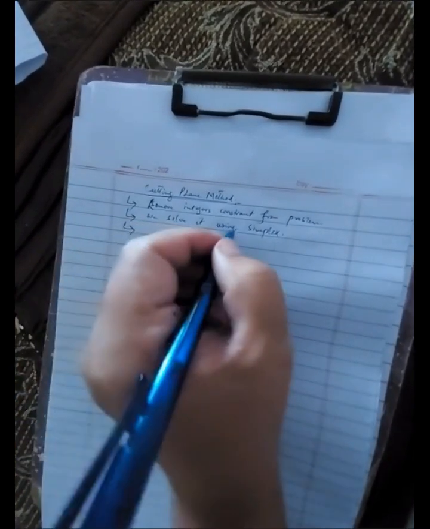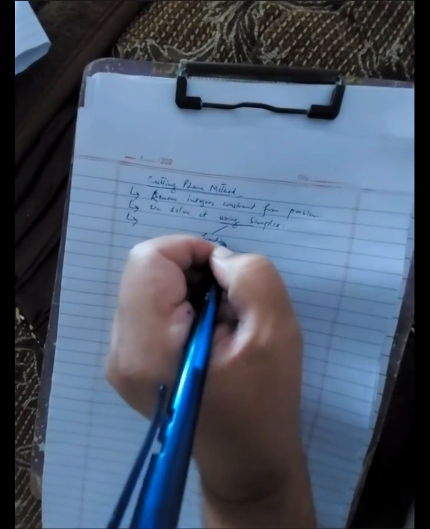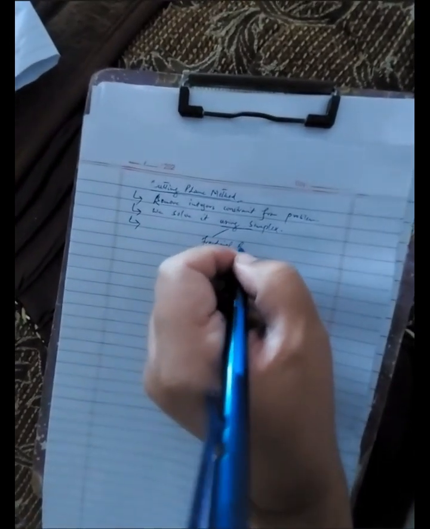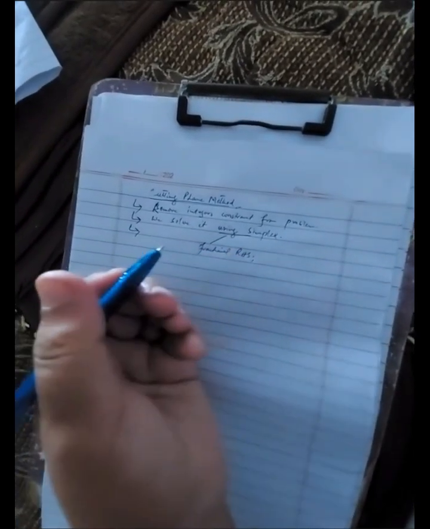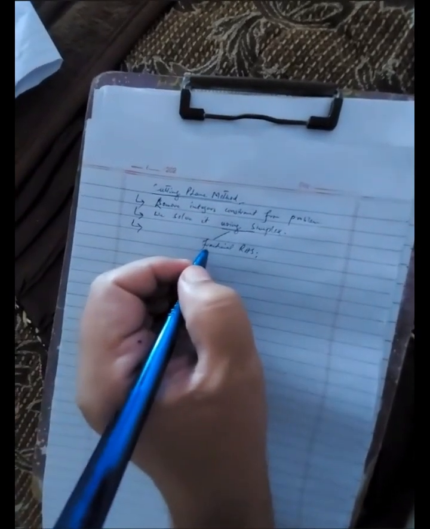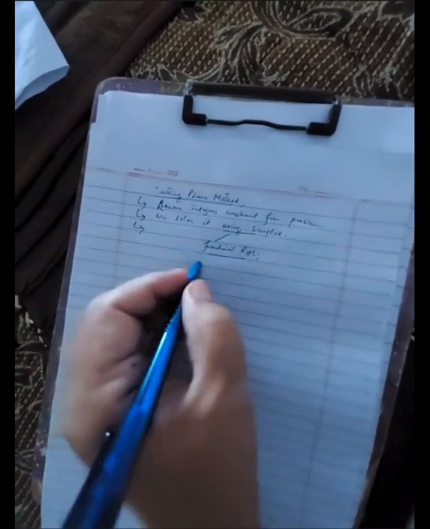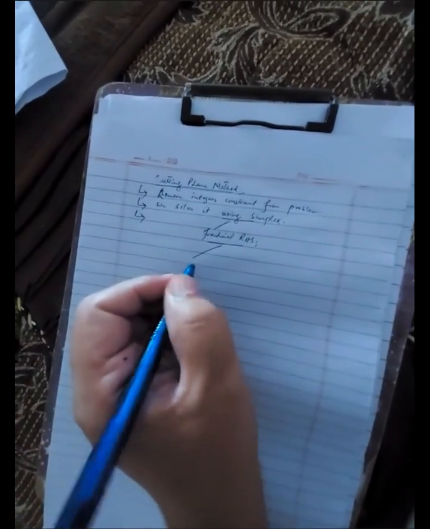We know that in simplex we sometimes get fractional right hand sides. If we get integers, we don't need to do the cutting plan method. But if we get a fractional right hand side, then we proceed to the Gomory cut.